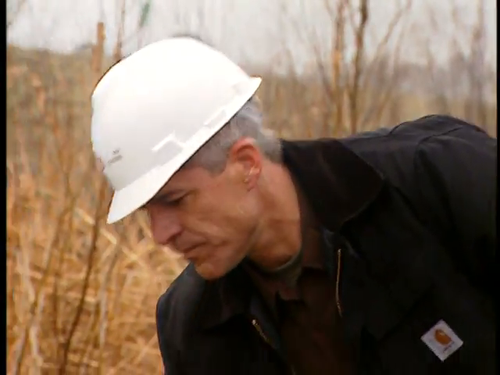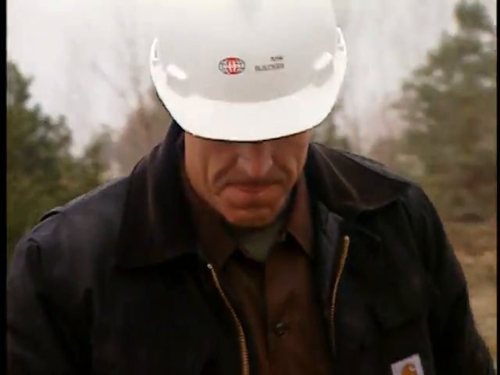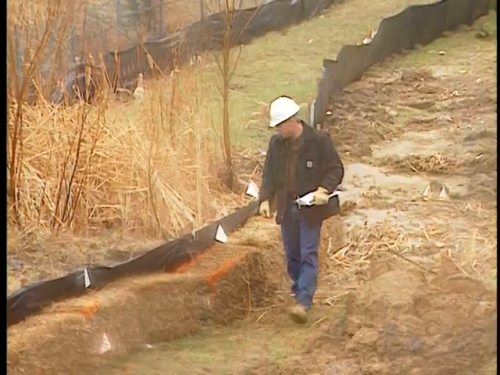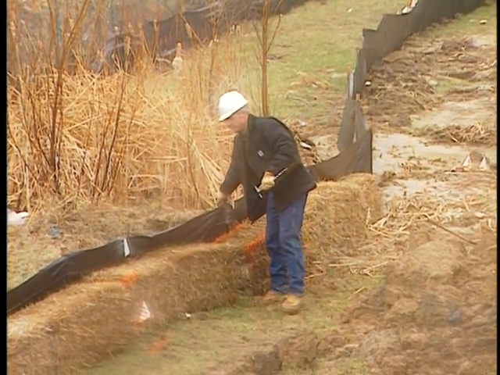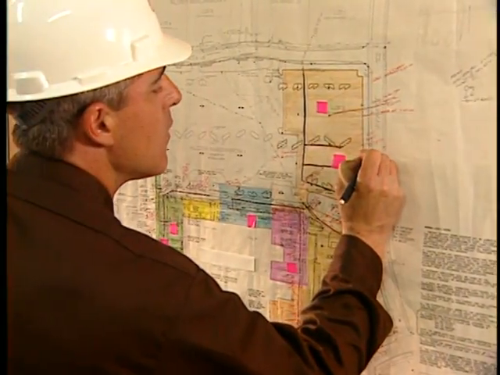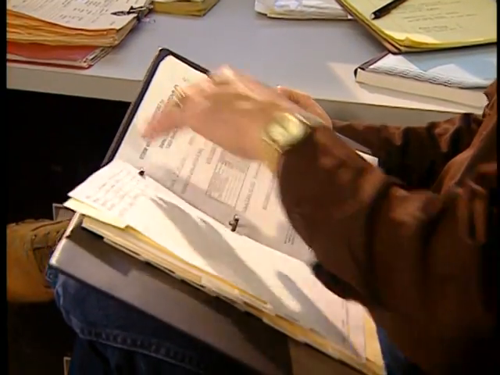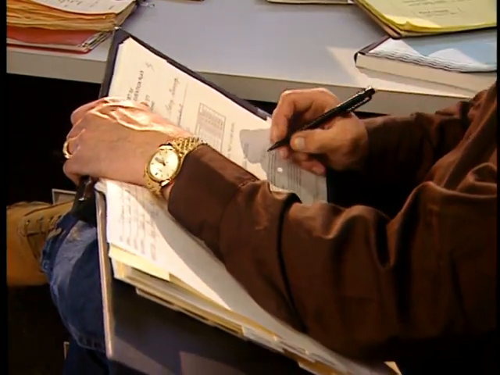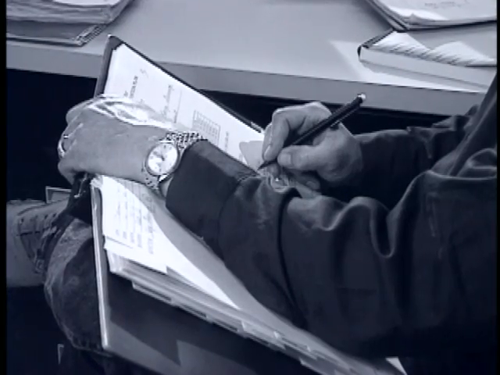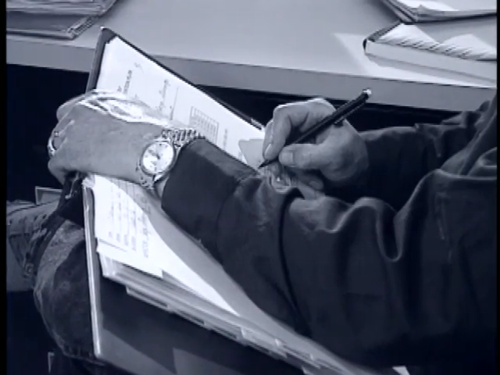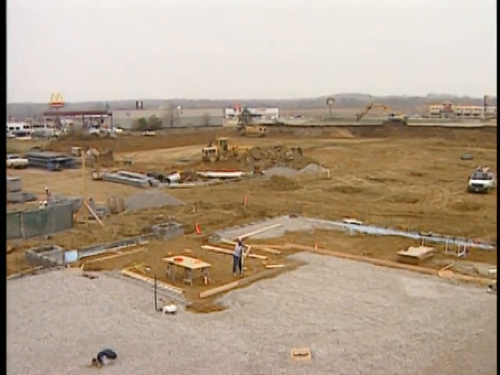These inspections are essential because they can catch problems early and prevent bigger problems down the road. If a control isn't working, the contractor must correct the problem and revise the SWPPP. Also, if inspection forms aren't current and accurate, it could result in expensive fines. And if the forms are falsified, it could even result in jail time.